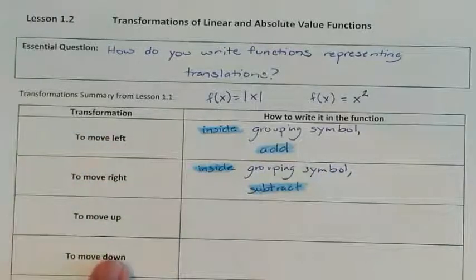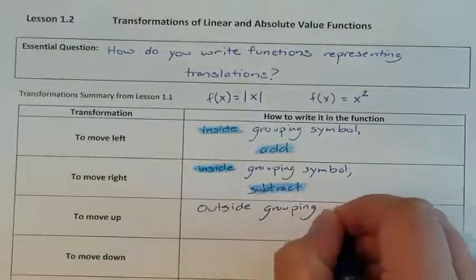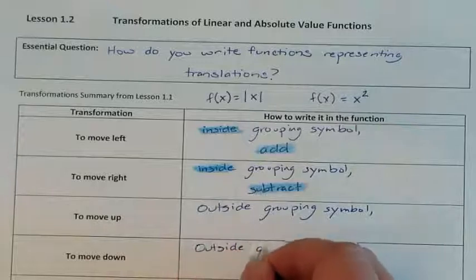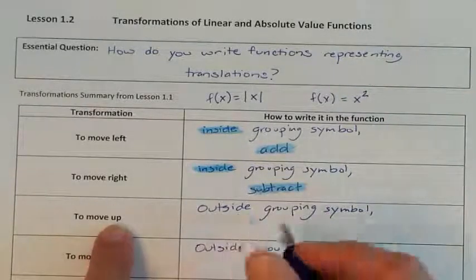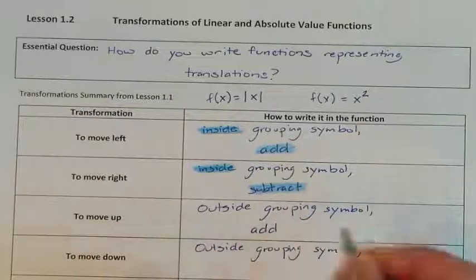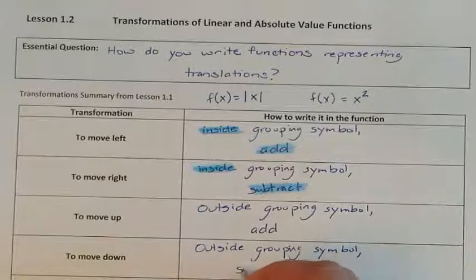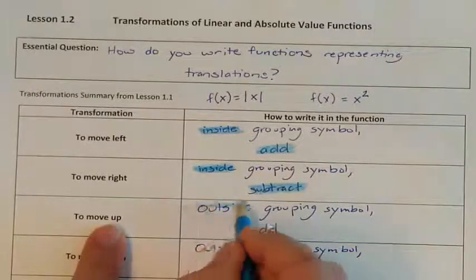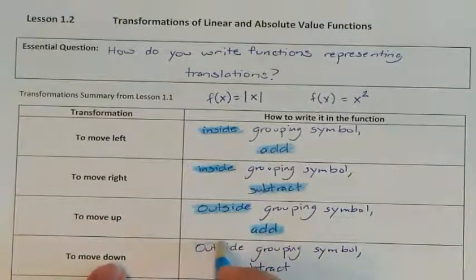Now what if I wanted to move up and down? Up and down were both outside moves. If I was on the outside and I wanted to move up, I needed to have an adding problem. If I was outside and I wanted to move down, I needed to have a subtract problem. So if I want to move up, on the outside, I needed to have something be added. If I wanted to move down, on the outside, I needed to have something subtracted.